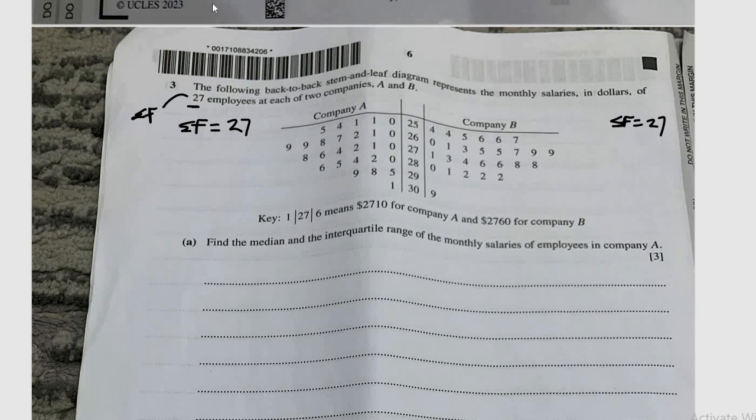Summation of frequency. Look at the key. 1, 2, 7, 6. Like this. The key is 1, 2, 7 means 2, 7 to the left means 2, 7, $10. 2, 7 to the right means 27, 6. That's 2760. So which means if I pick this 28 to the left, look at it here. You can see here 28 0, 28 20, 28 40. It's to the right: 28 00, 28 10, 28 20.